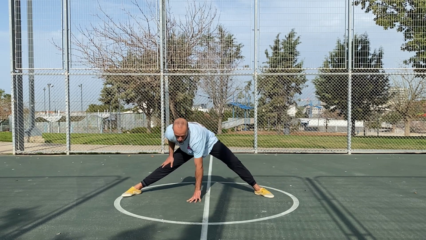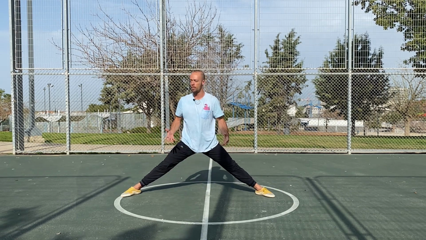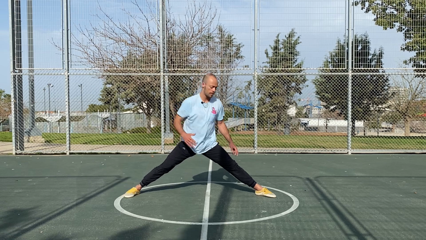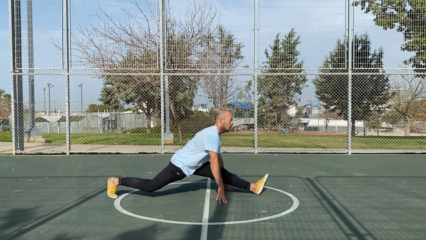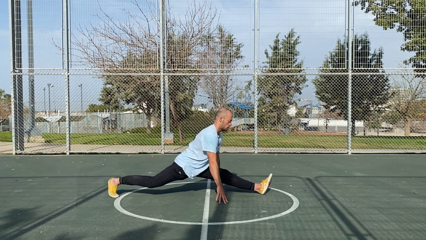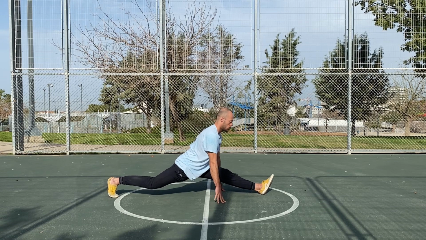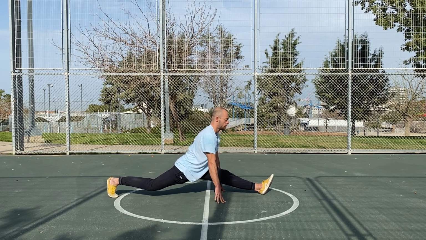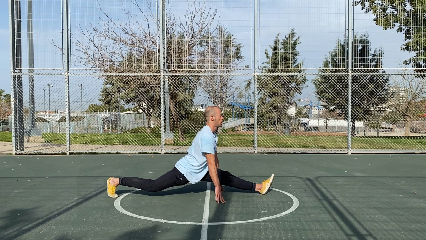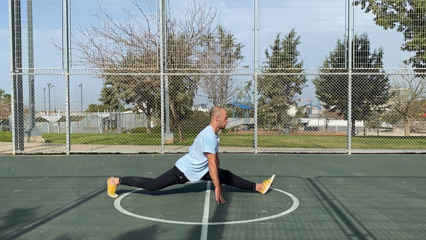You can use yoga blocks or some podiums that you have available or a chair that you can use, and leave some weight also onto one of those objects. Ten breaths on the other side.